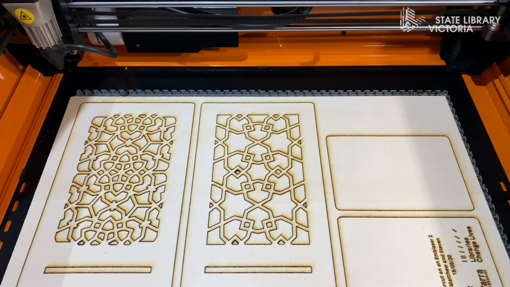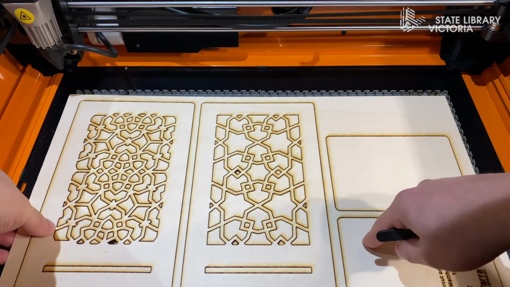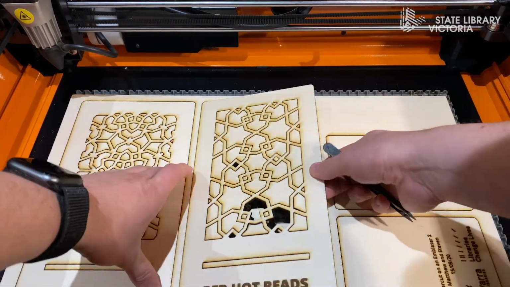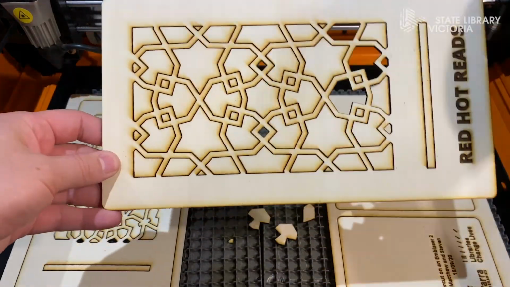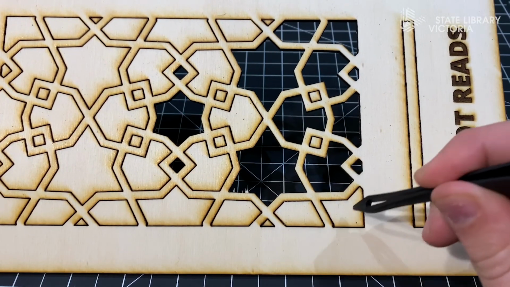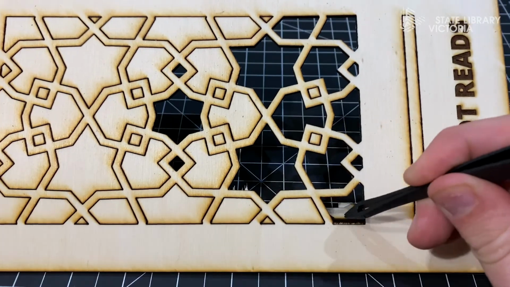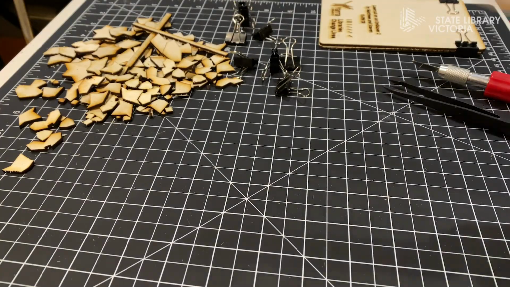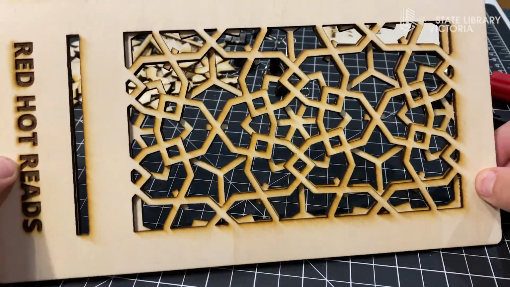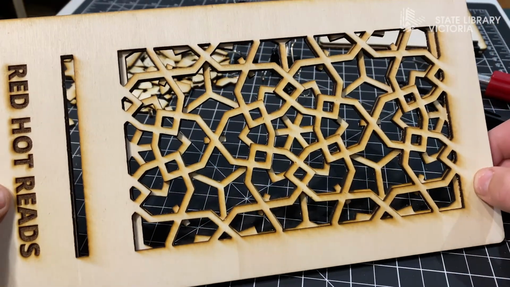All done. Let's check it out. It's looking really good. Unfortunately, some bits didn't cut all the way through. If I was cutting this design again, I'd slow the laser speed down a smidge and that would resolve it. But for the time being, I just have to poke these bits out. Very satisfying. At this stage, we can finally get a sense of what the two layers are going to look like once they're overlapped. I love the sense of depth that the design creates.